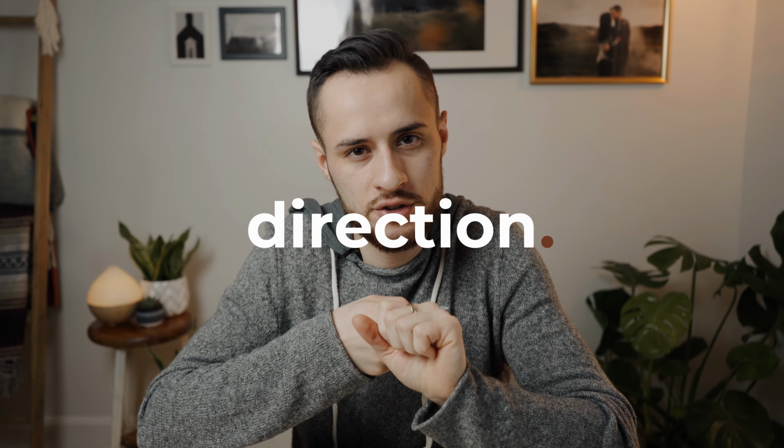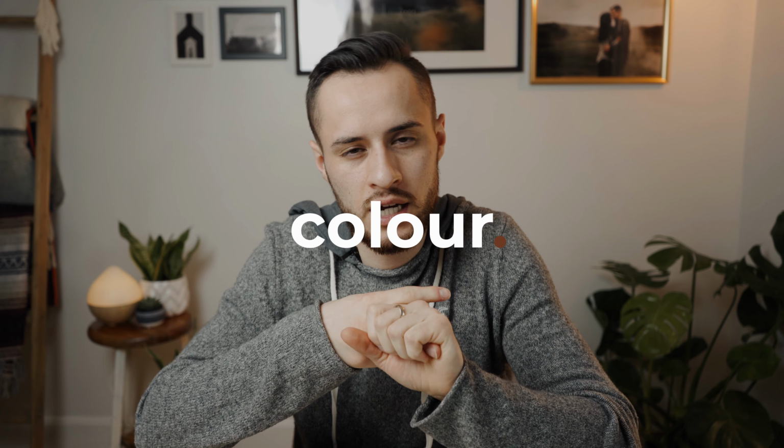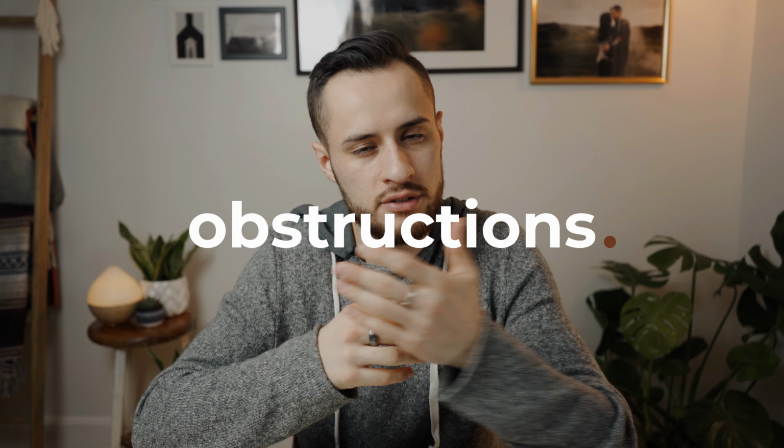Now there's going to be three principles we're going to cover today. First one is going to be direction. The second one's going to be matching colors or luminance values, so such as bright areas or dark areas. And then the third one's going to be obstruction, so things that pass in front of your camera and using those as transitions. To me, direction is the most important one out of the three.